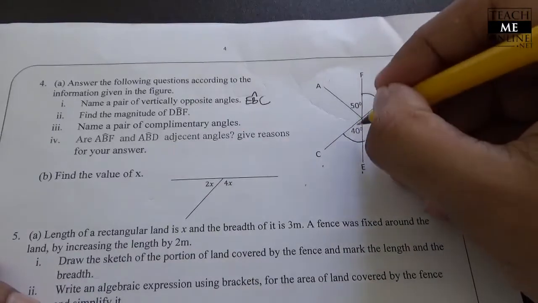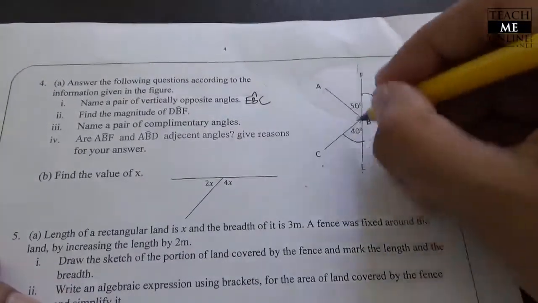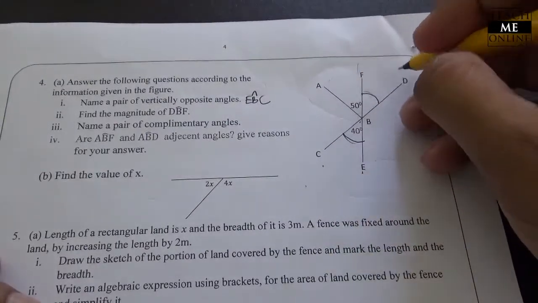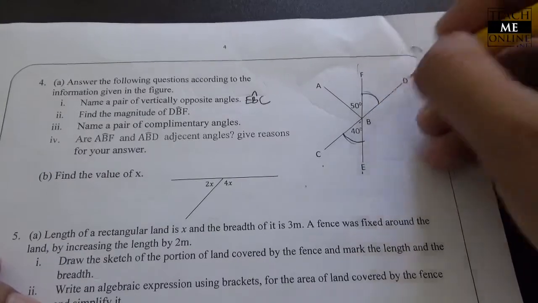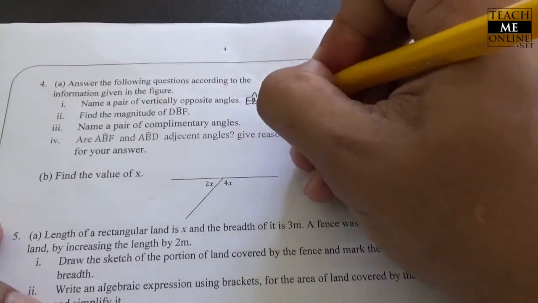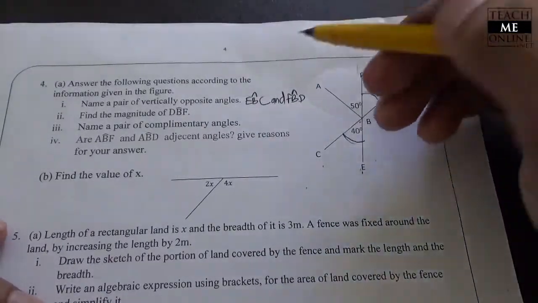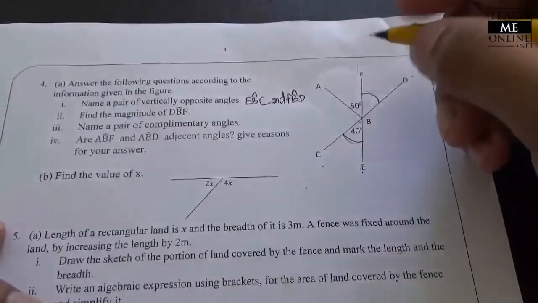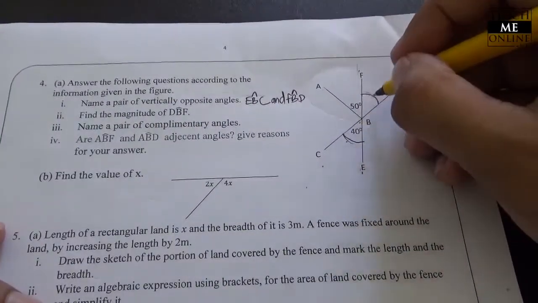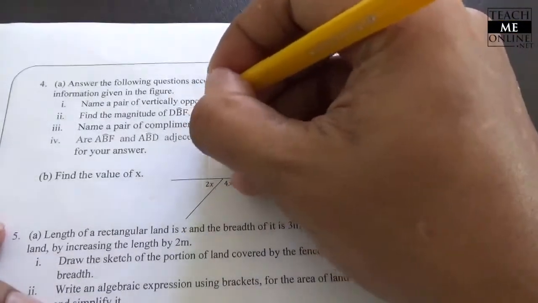So the two opposite angles when two straight lines intersect. This one and this one. EBC and FBD. FBD and EBC. Part 2. Find the magnitude of DBF. Since they are vertically opposite, these two angles are equal, so it is 40 degrees.